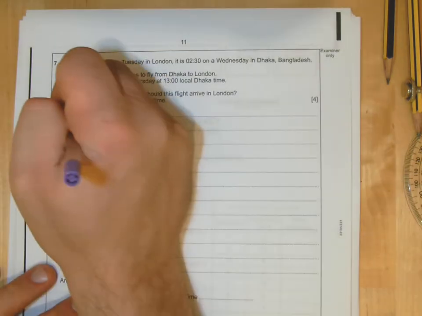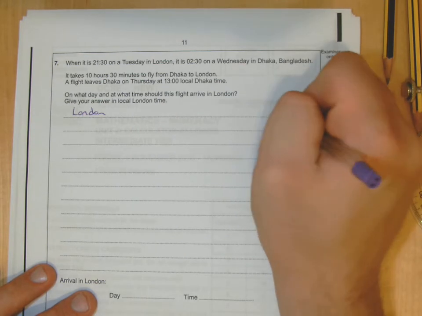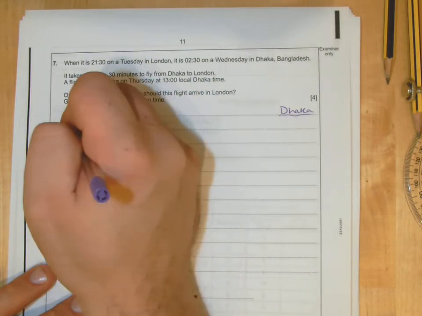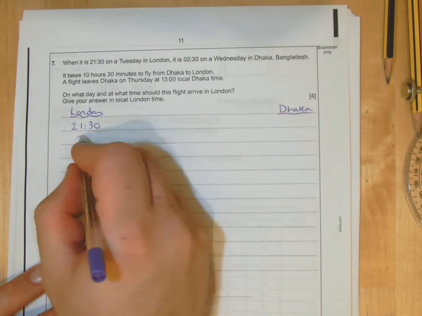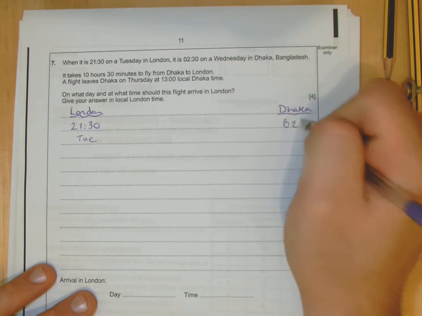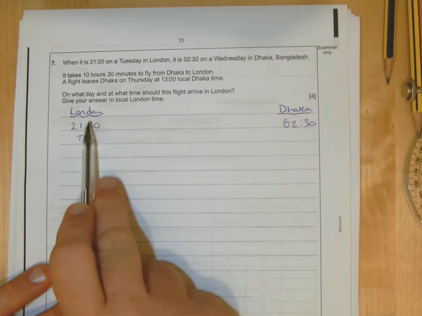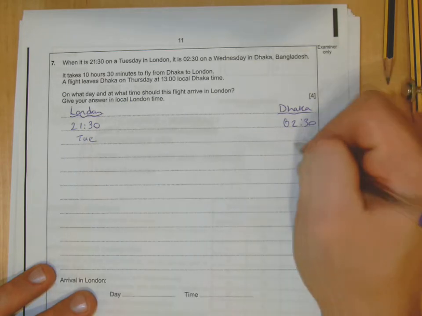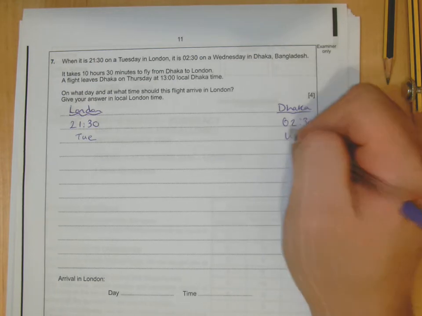So we start off here, we write London on one side, and we'll write Dhaka on the other side. Now the time in London is 21:30, and of course it's important to realise that's a Tuesday, and then we're into Wednesday in Dhaka, so that's why I've written it that way. If we've got a timeline, we start with the earlier time here, and it's earlier in London because it's Tuesday, whereas we go all the way to the right end for the later time in Dhaka, which is Wednesday 02:30.